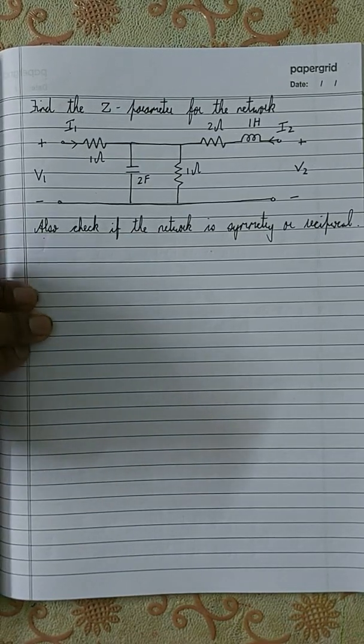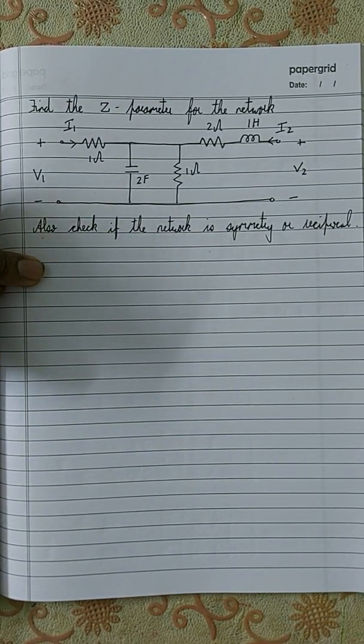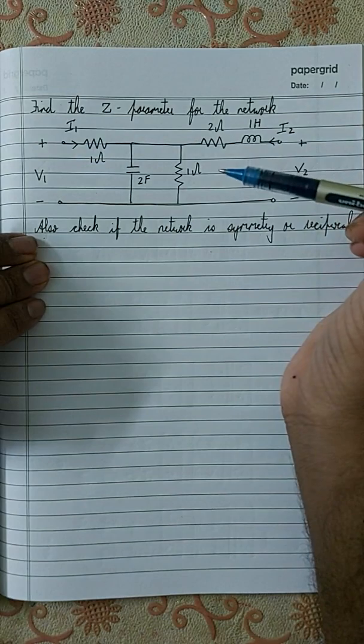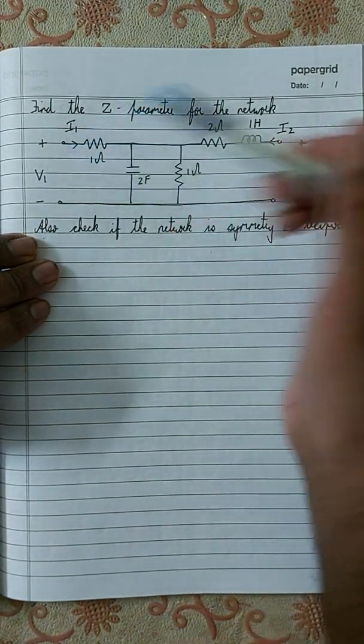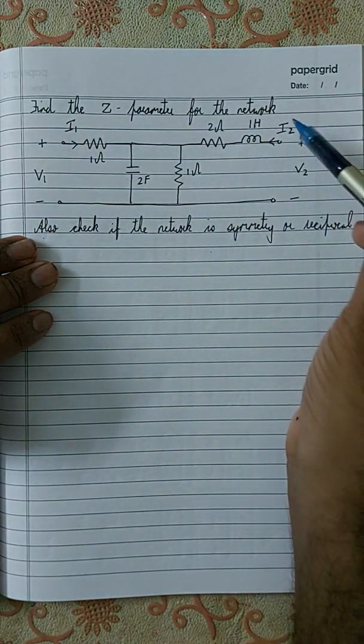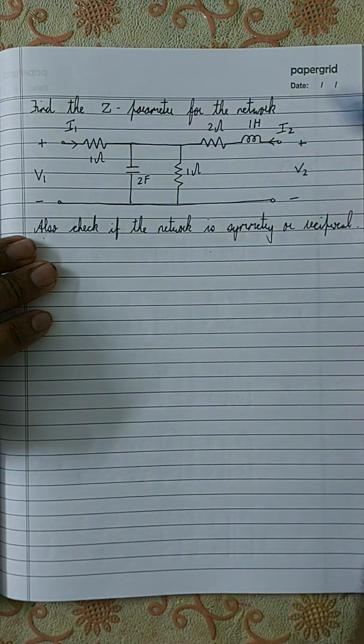So hi students, let's do this question. Find the Z parameter of the network. So this is the given circuit, and here you can see that in this question they have marked V1, I1 and V2, I2, but that may not always be the case.